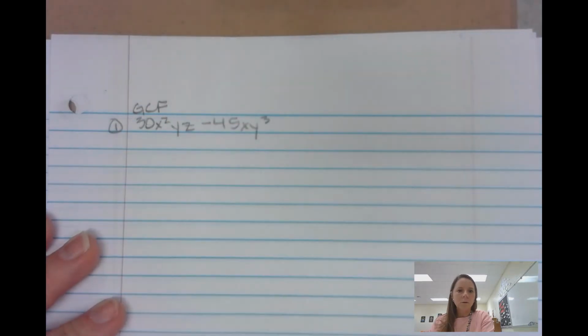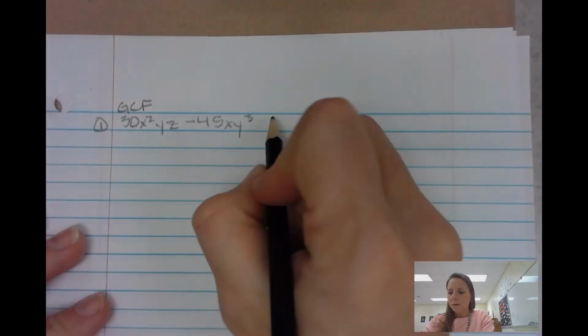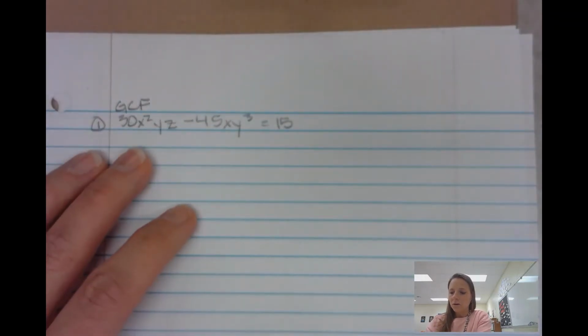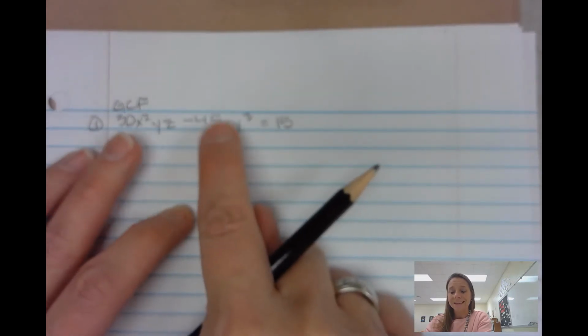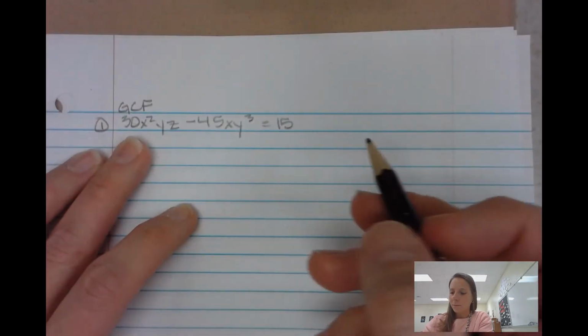Okay, look for the numbers. What's the same, or what goes into both of those? Make sure you're getting the highest. 15 is this. Notice they both have x's, but I have x squared and x. So I'm going to pull out the one that has the least, because I can't pull 2 out of the second term. I can only pull 1.